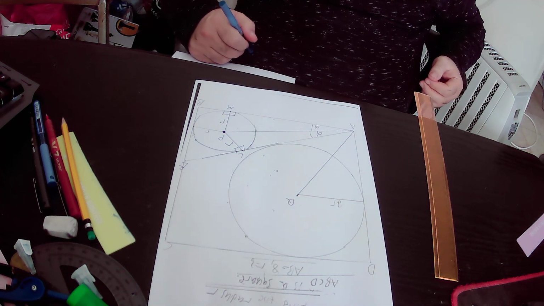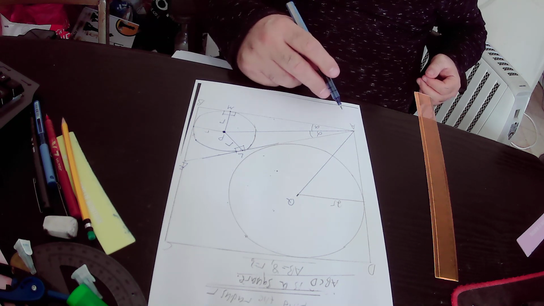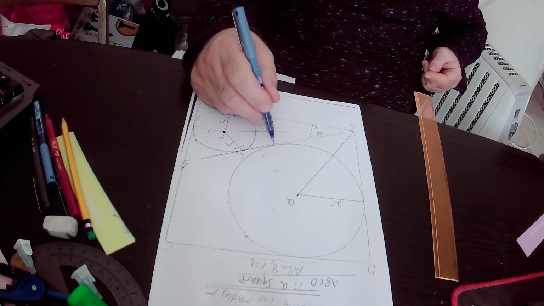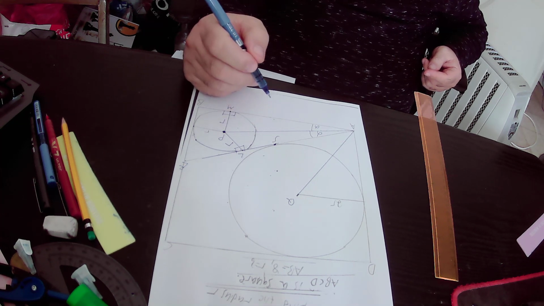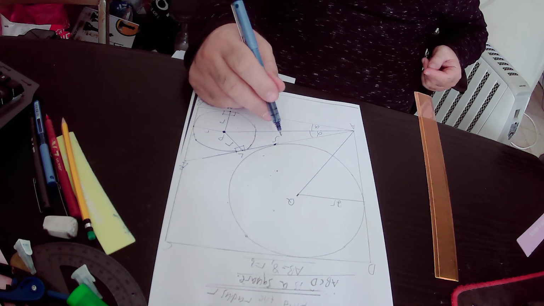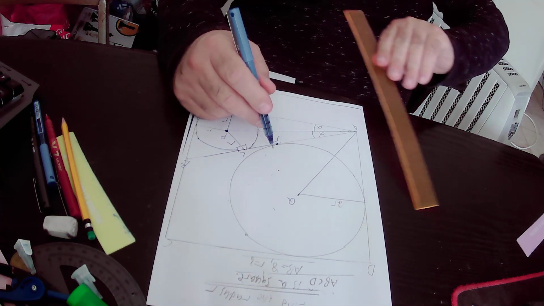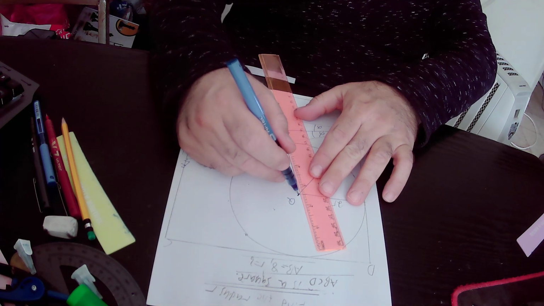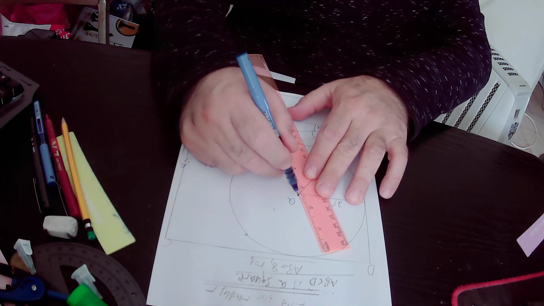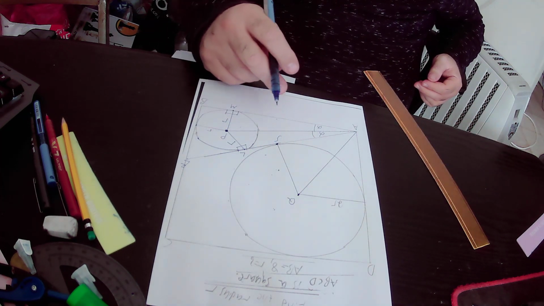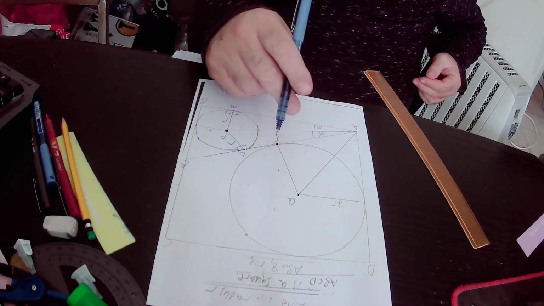And we will define the touching point between tangent AE and the big circle as point S, and we will join points Q and S by a straight line. Actually, line segment QS is the radius of this big circle.